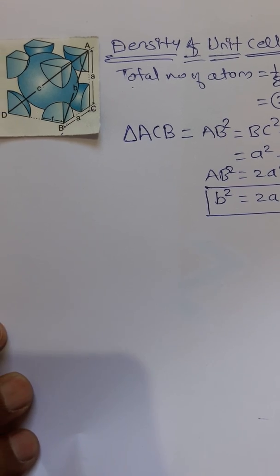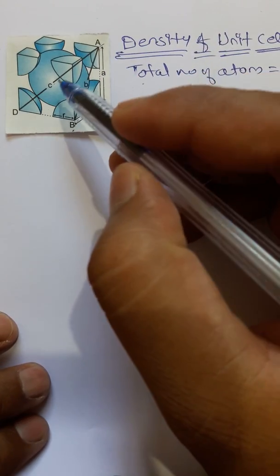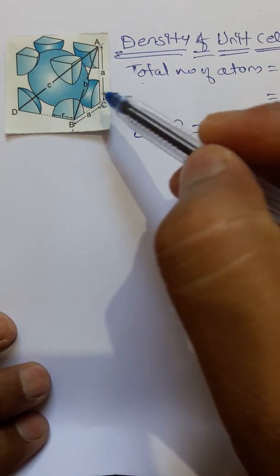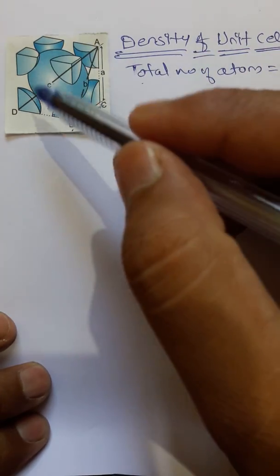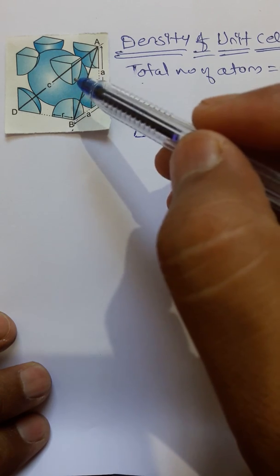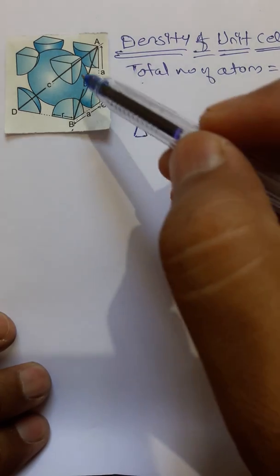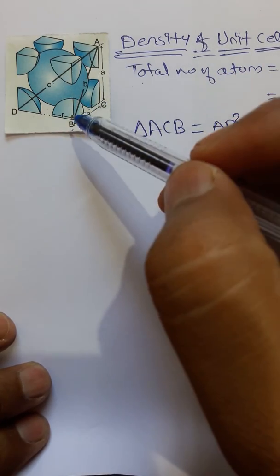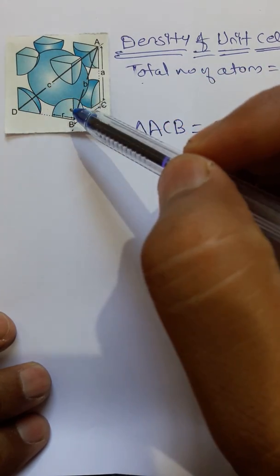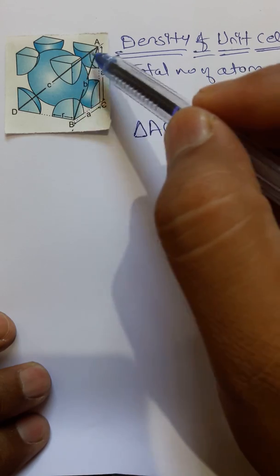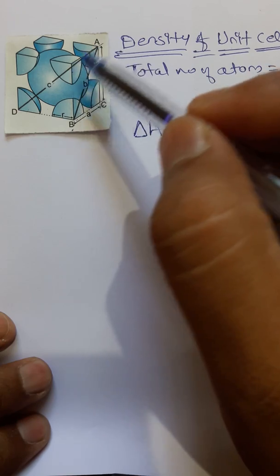As you can observe in this diagram, this is the unit cell of the body centered cubic cell, and in this unit cell I want to calculate the total number of atoms. So the total number of atoms in this unit cell is equal to: at each corner a total of 8 atoms are present, and each atom contributes 1/8 part to this unit cell.